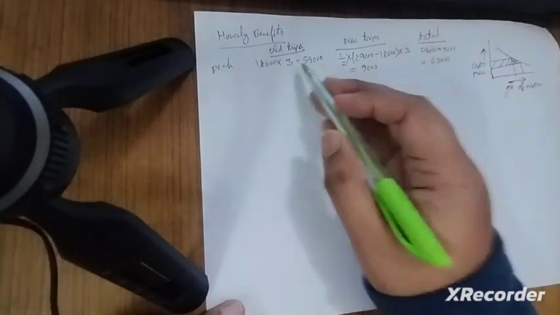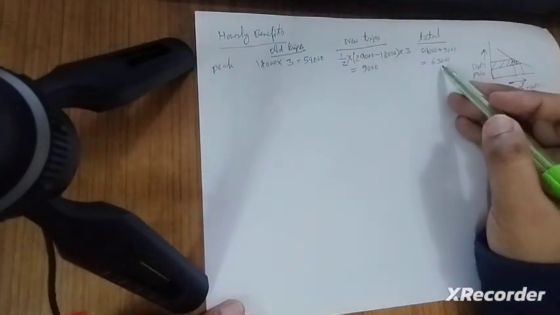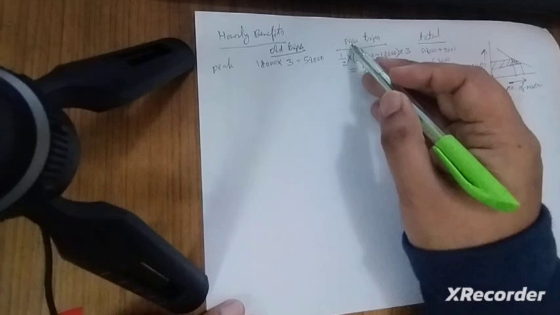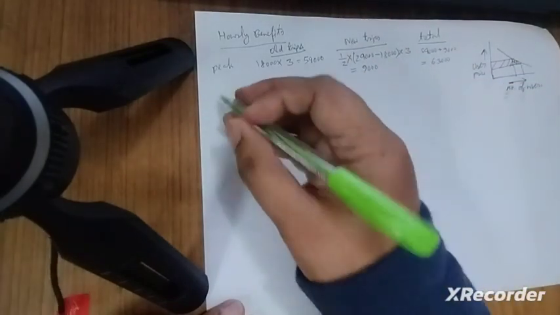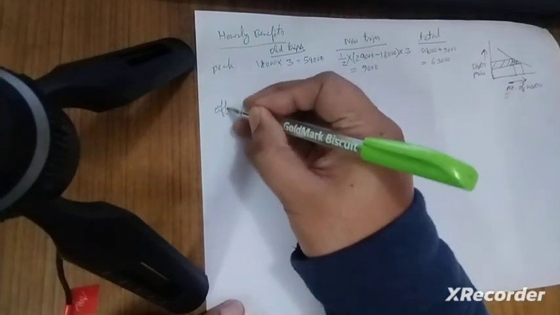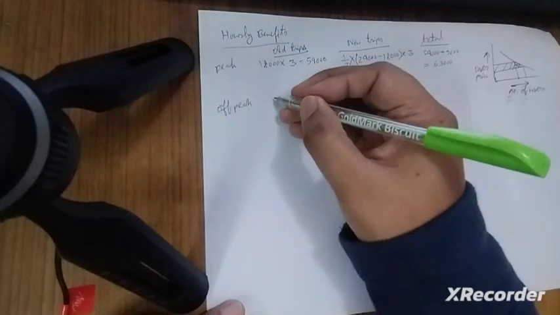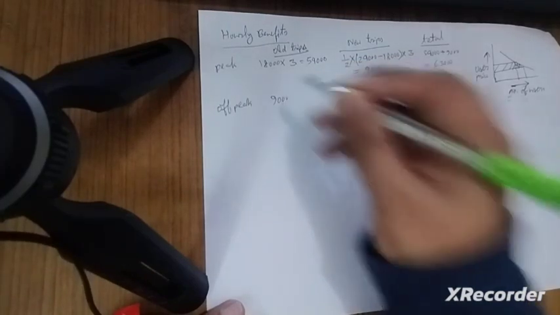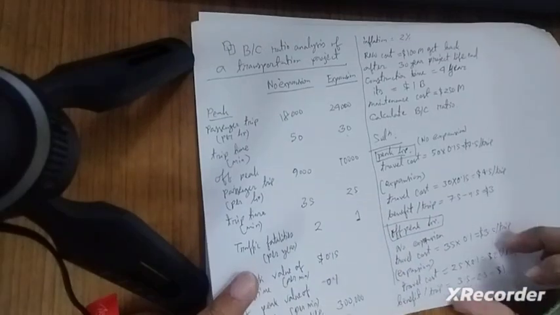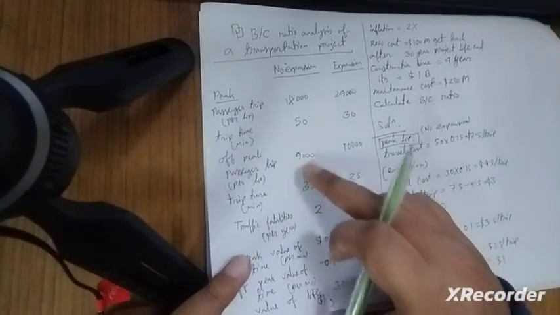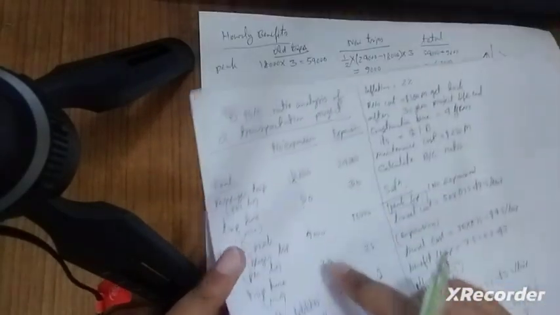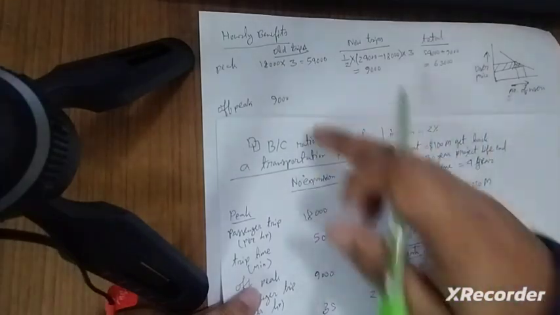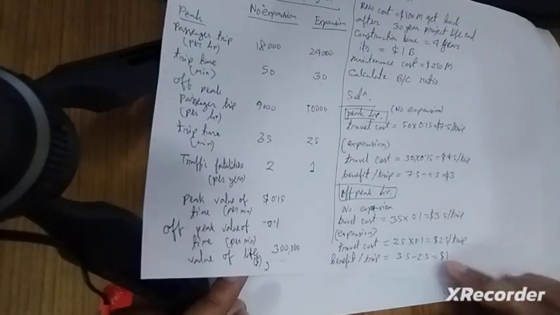And calculating old trip plus new trip, it will give us the total. For off peak, similarly we have 9,000. We get the 9,000 value over here. 9,000 is given for off peak. So we write the 9,000 into, for off peak, the per trip benefit is 1.